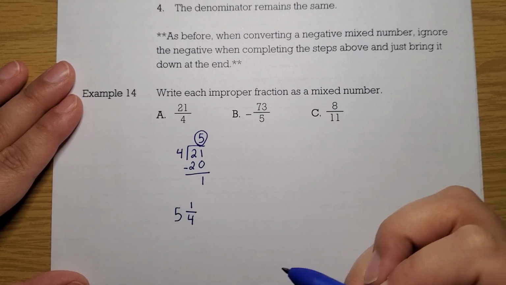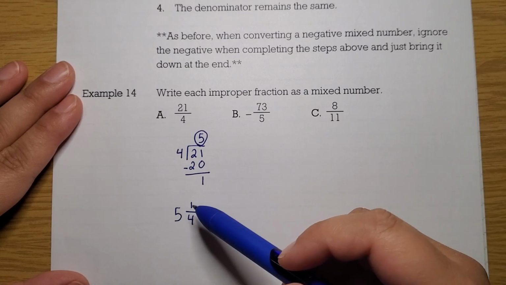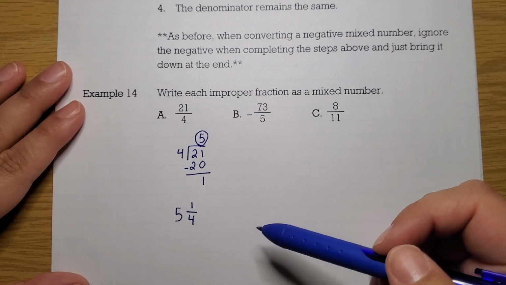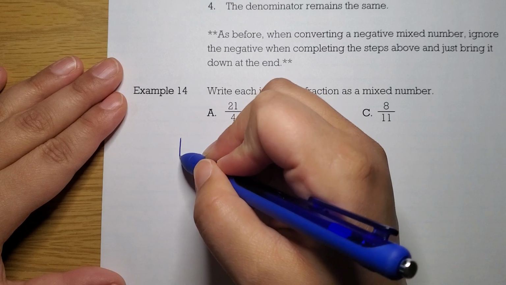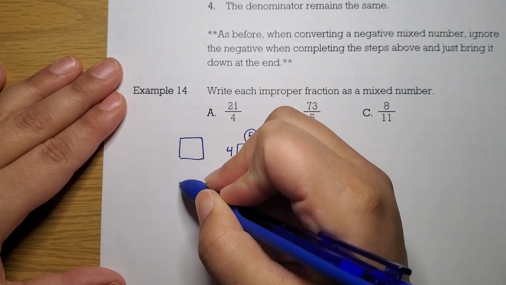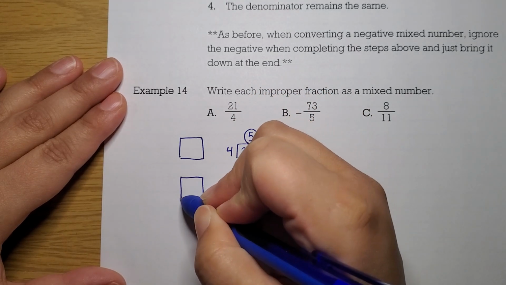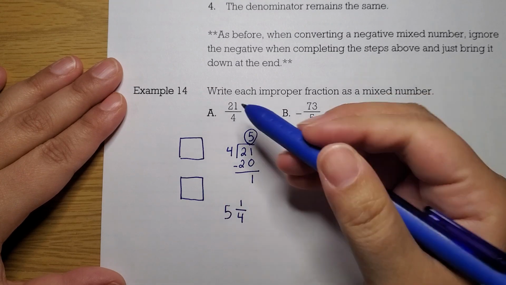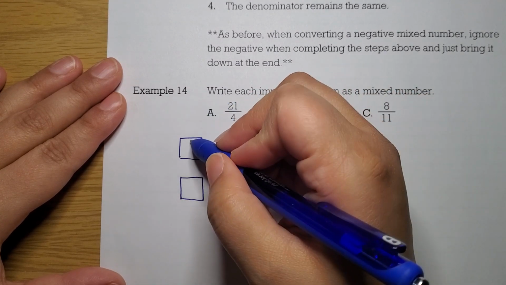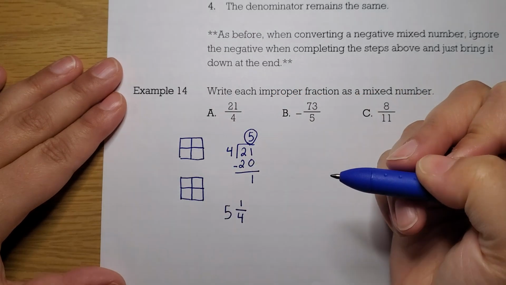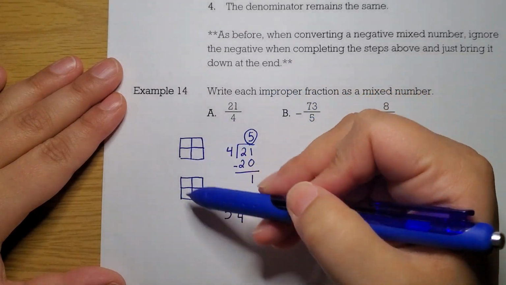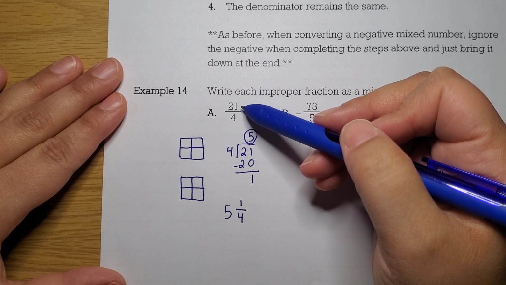Let's draw this one out just to make sure that we've got this method down correctly. So I'm going to draw out 21/4. I'm going to need a couple of candy bars, and I'll draw more if I need them. And each candy bar is cut up into 4 pieces. And we're going to continue to shade in pieces until we get 21 of them.